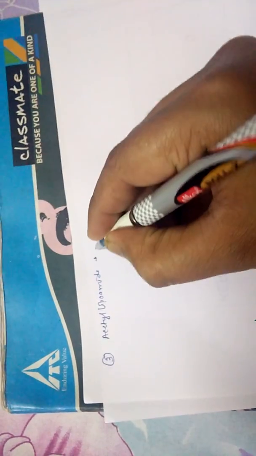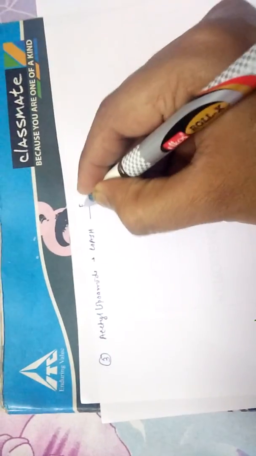So this is the third reaction basically, where we have acetyl lipoamide plus coenzyme A, and an enzyme called dihydrolipoyl transacetylase. Transacetylase means transfer of acetyl group.